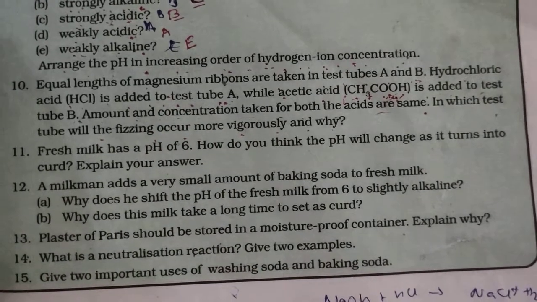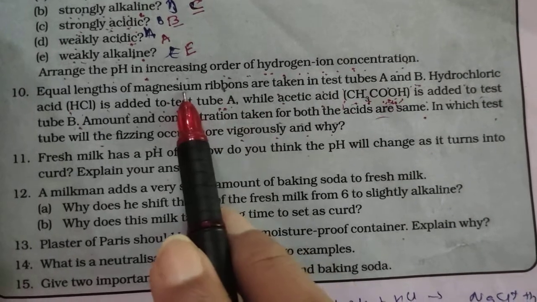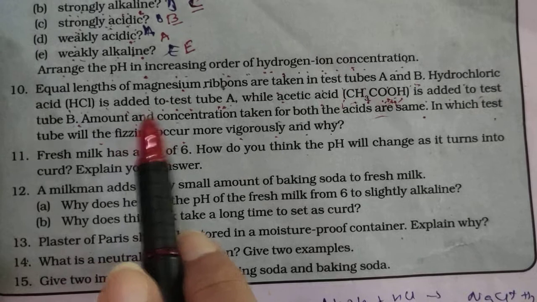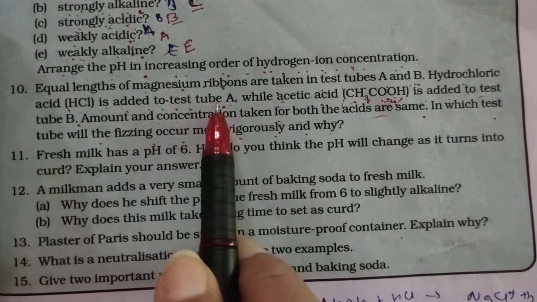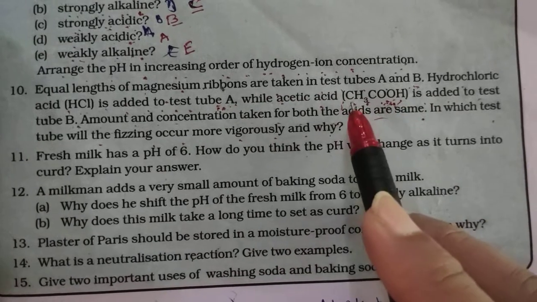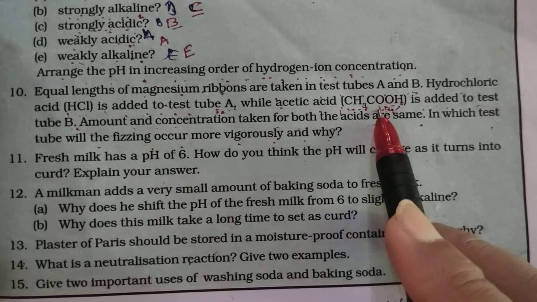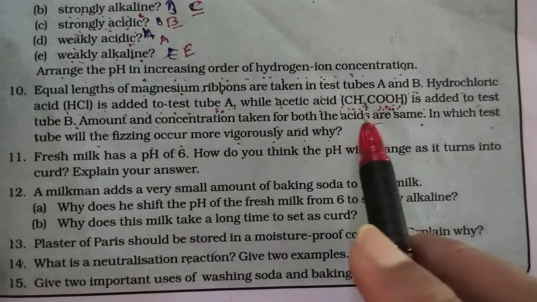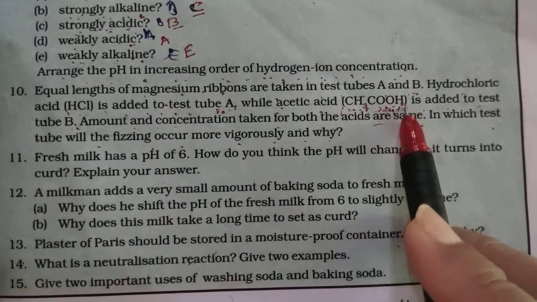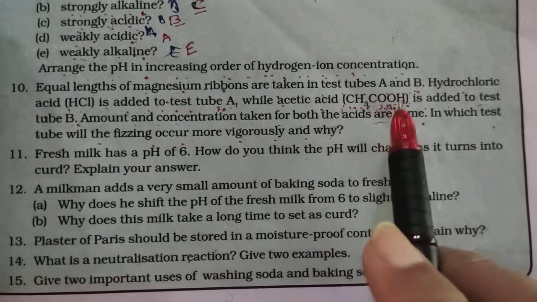So for the answer, we will write the chemical reason: magnesium is a more reactive metal and it will react with HCl as HCl is more strong. That is why fizzing will occur more vigorously in test tube A. But in test tube B, as acetic acid is a weak acid, the reaction between magnesium and acetic acid will be less vigorous than test tube A. That is why fizzing will be less in test tube B.